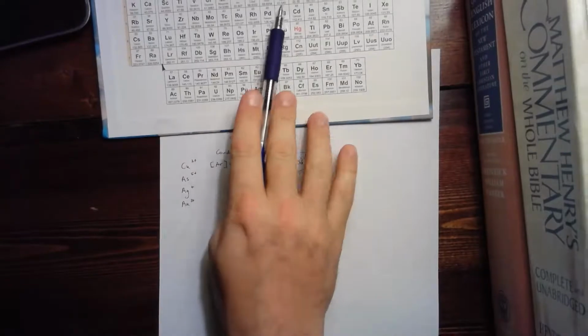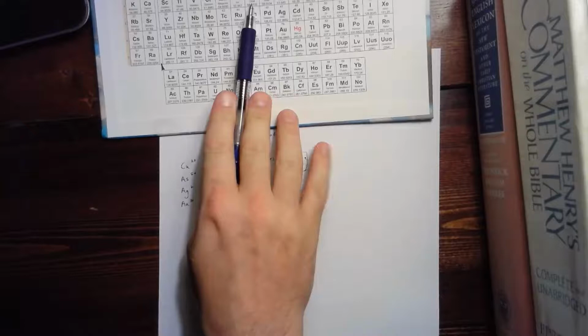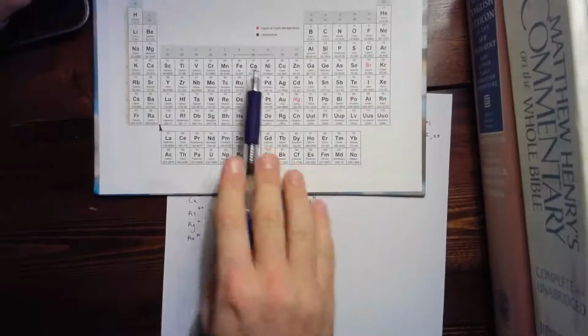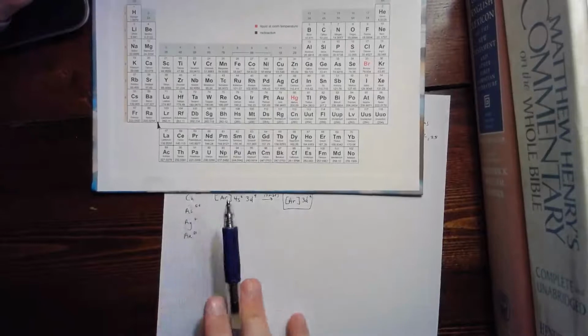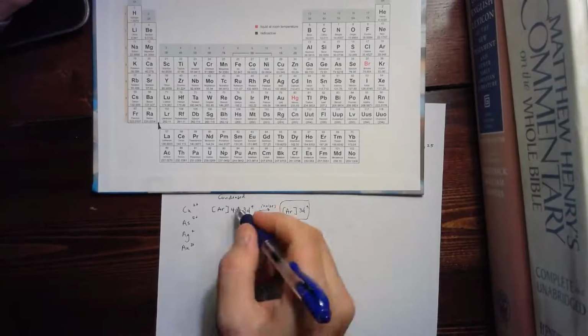You might be tempted to say, oh, 2+, oh, look, it's just 3d7. And then you write it like normal, which is wrong. You need to remember that this is gone.